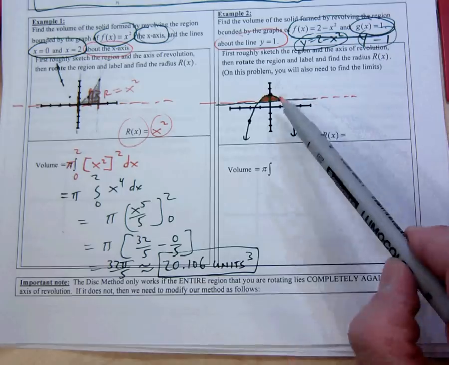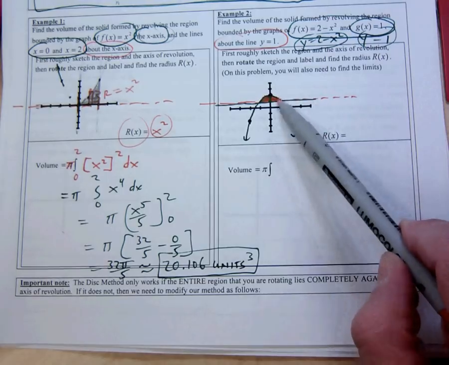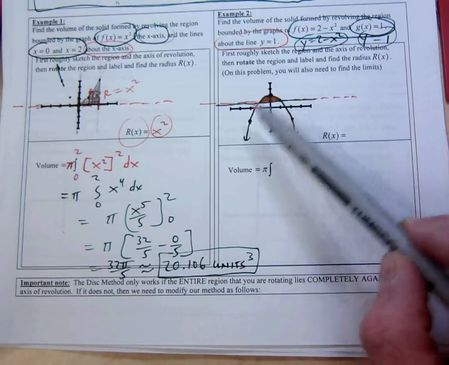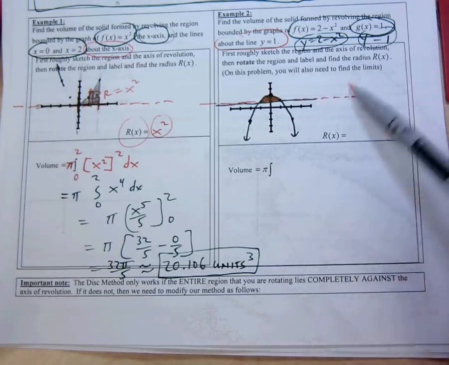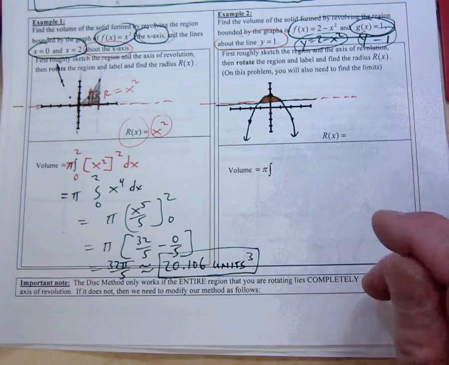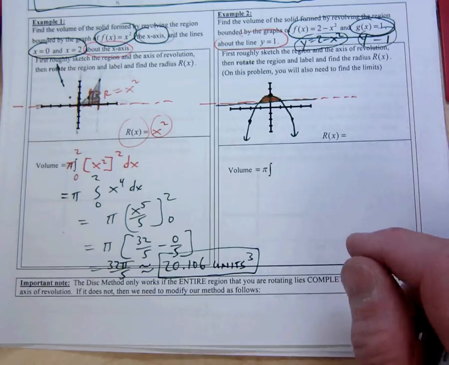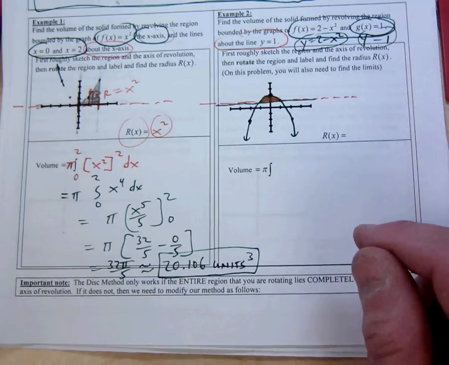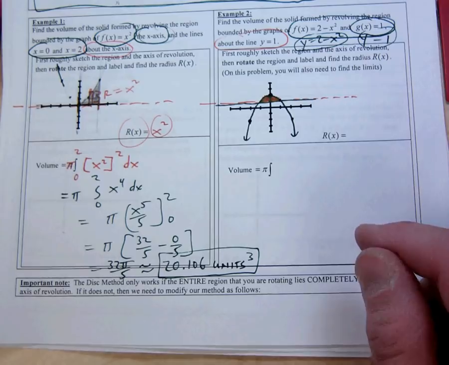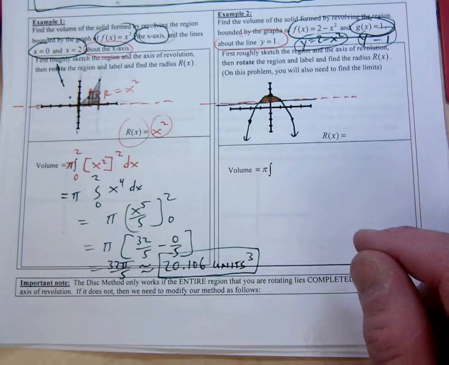If you take that two-dimensional region and rotate it around the line y equals 1, it's going to form a three-dimensional solid that's going to kind of look like a football, isn't it? Yes? Agreed? Just to give you a visual of what the solid might look like after you rotate it.